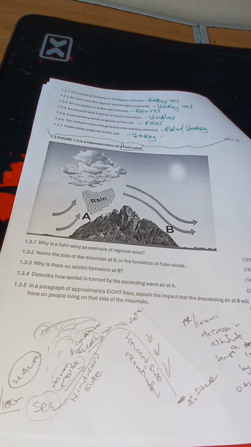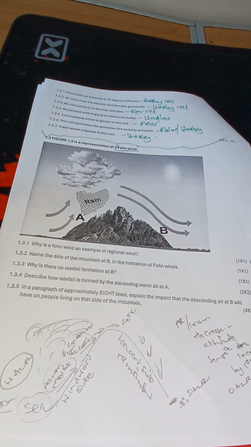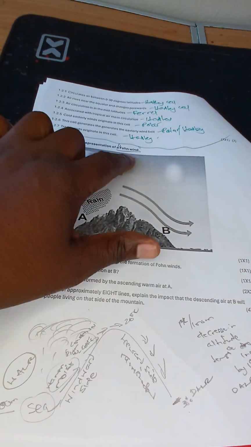So our Fohn winds, these winds have their origin in the Alps in Europe. I'm talking about the Fohn winds. They are very warm, dry, gusty winds which blow from the windward side of the mountain to the leeward side of the mountains.